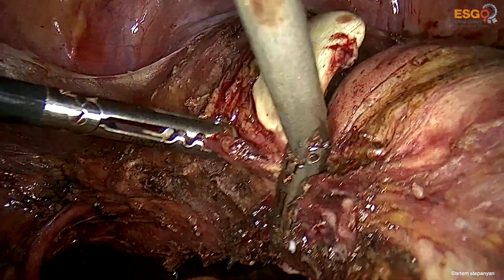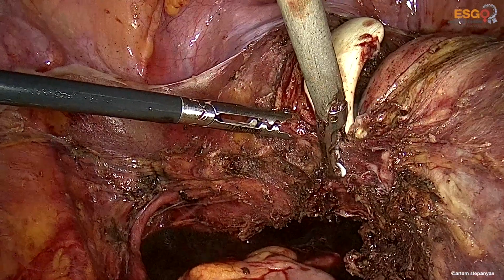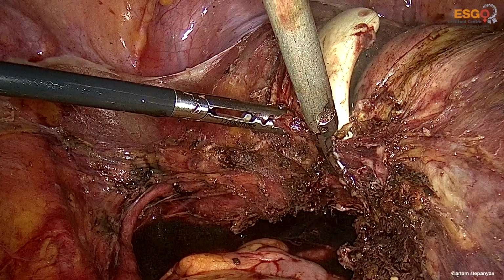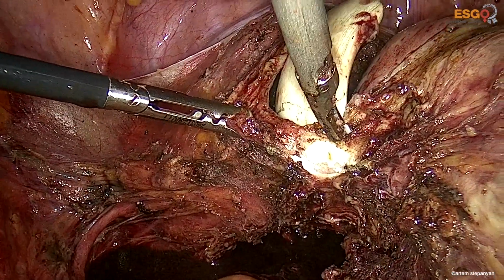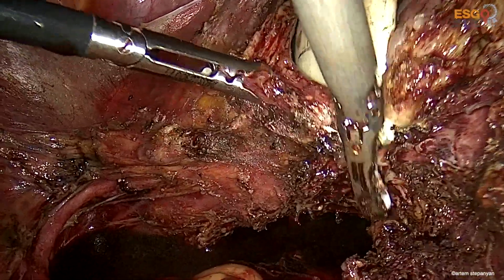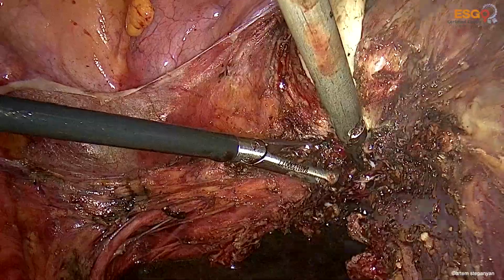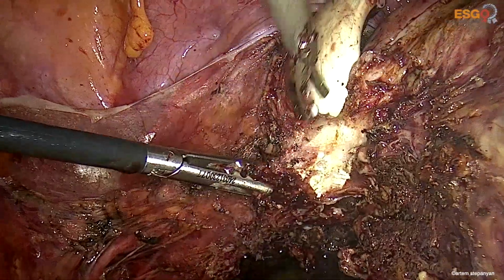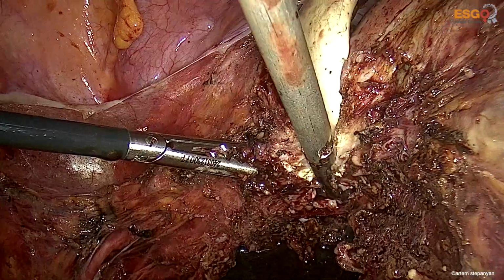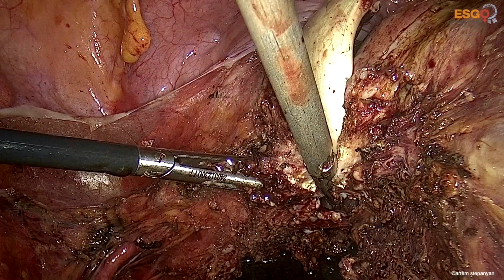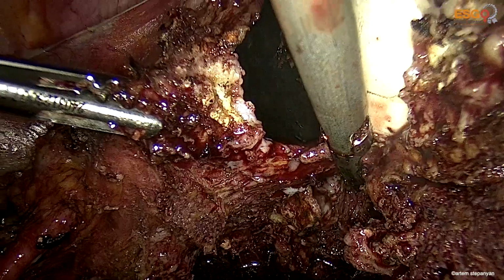Then we move to the left side again. And the rest part of the vagina is finally cut.